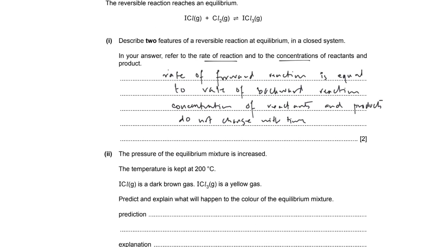Okay. Now the pressure is increased. What will happen to the color of the equilibrium mixture? We know that ICl is a dark brown gas, and ICl3 is yellow. So you have increased pressure. When you increase pressure, the equilibrium moves to the side with fewer gas moles. There is one gas mole on the right, and there are 1 plus 1, 2 gas moles on the left. So equilibrium will move to the right. When it moves to the right, the color will become less brown or more yellow.